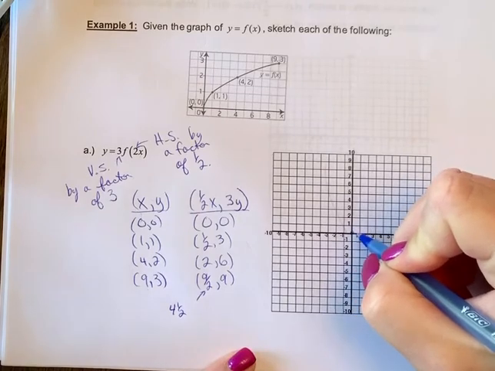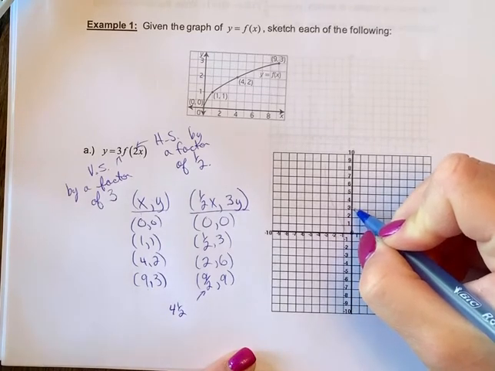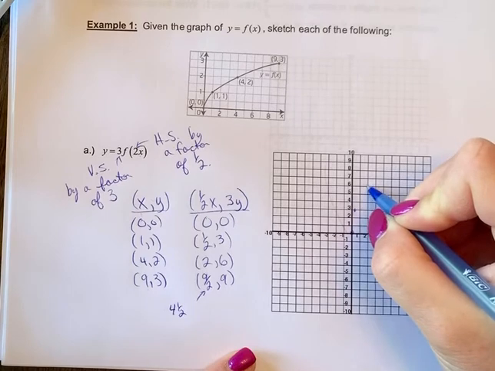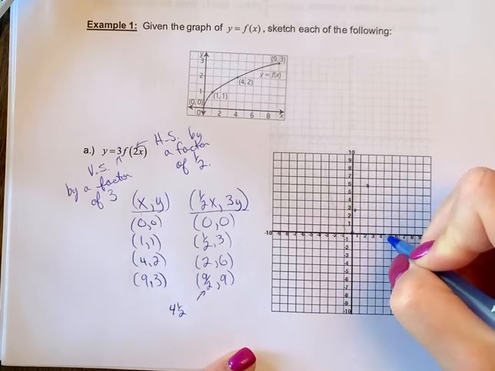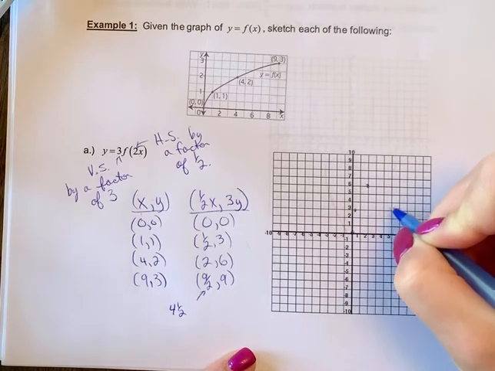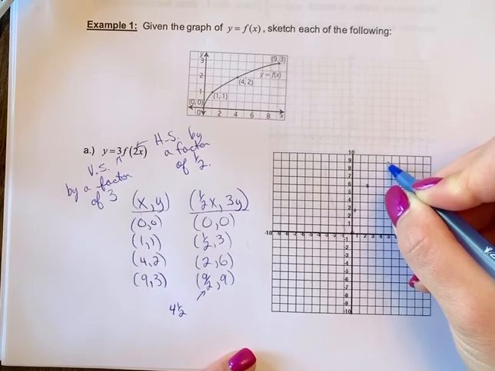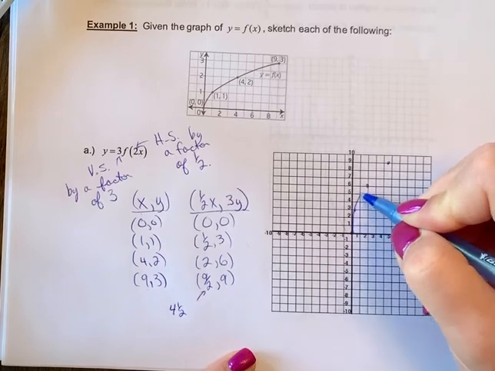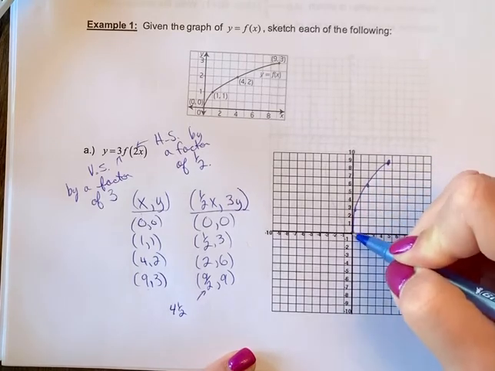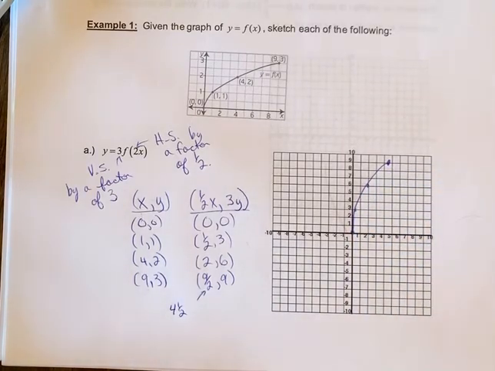So 0, 0, 1/2, 3, 2, 6, 9/2, so that's 4.5, and 9. So it's still that curved shape and there's an endpoint. So you want to make sure those endpoints are there and all 4 points are clearly plotted.